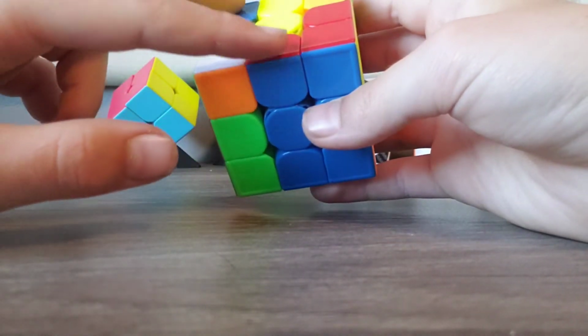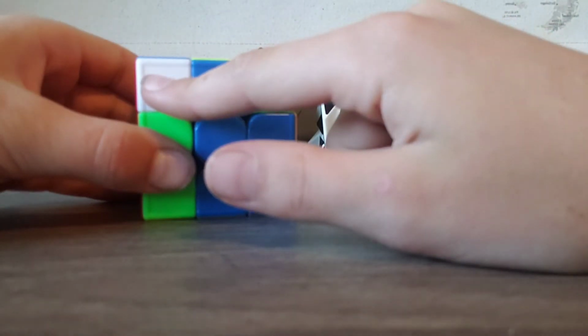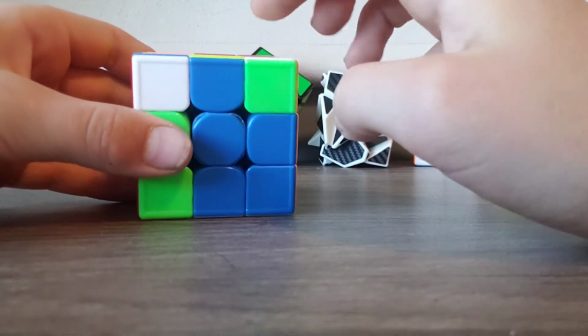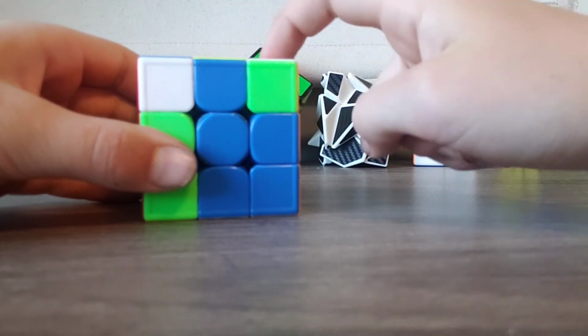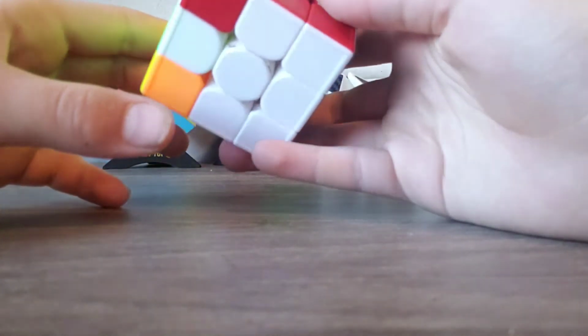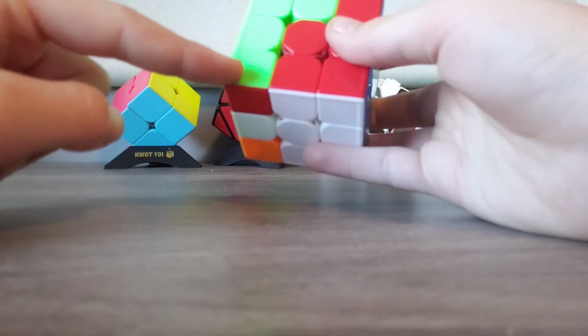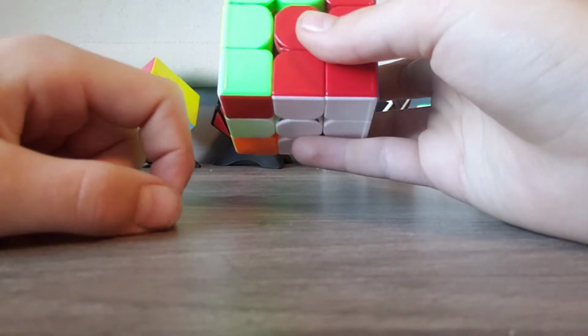So when we move this back up, now we have opposite colors on top, white's in front, and it's white. The pair is not behind it, it's beside. So now it just takes those moves to insert it. And then here, let's see, we have green and red and white here, and red and green here.